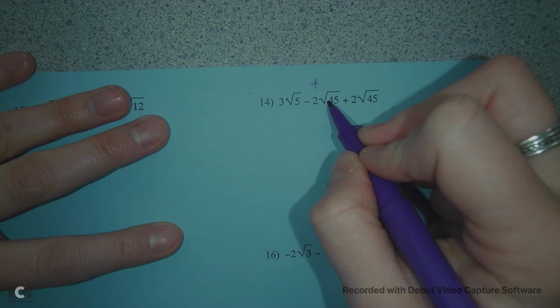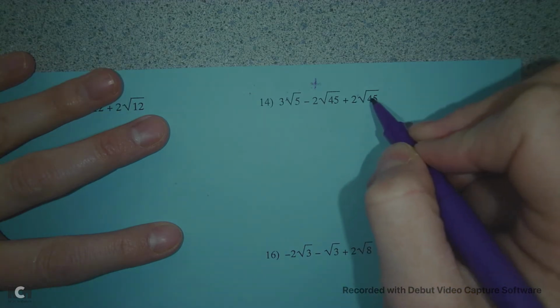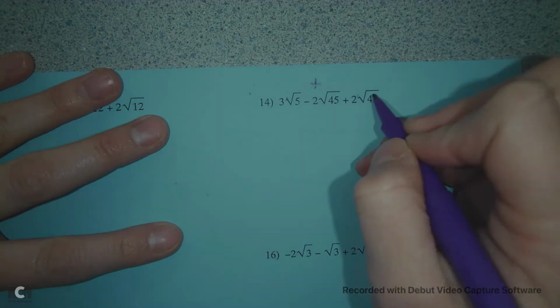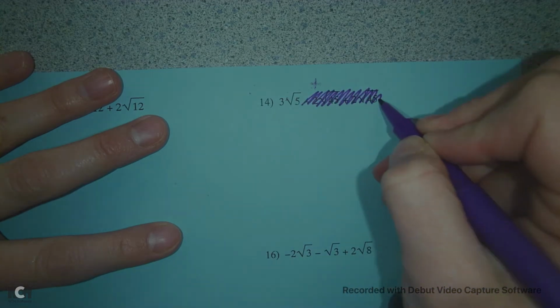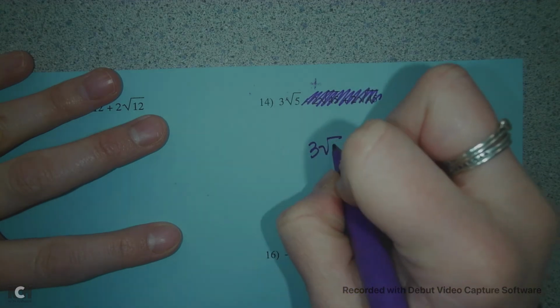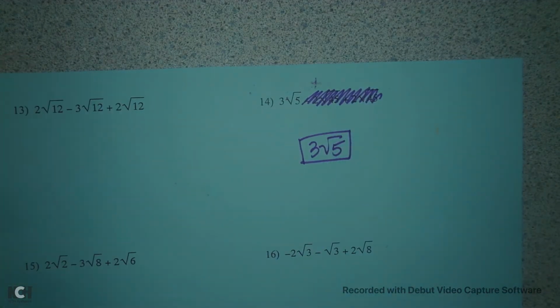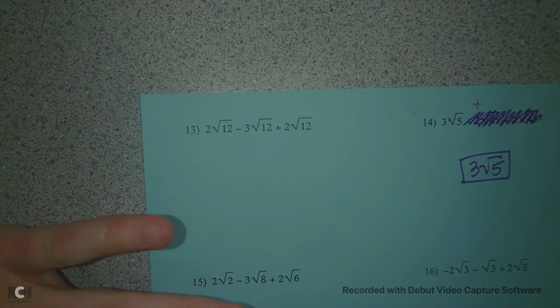So I have negative 2 root 5's and positive 2 root 45's. If I have 2 and I take 2 away, that means I have nothing here. Well, all that's left is 3 root 5. Okay, that one's done. Let's look at 13.